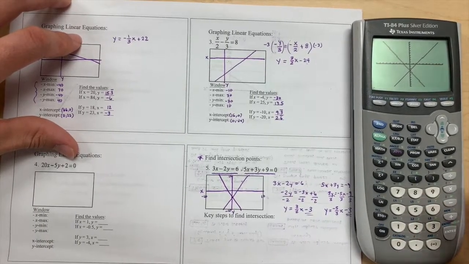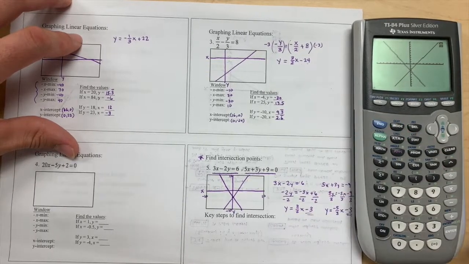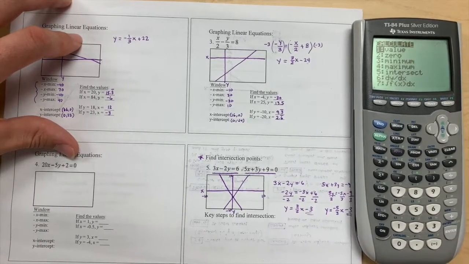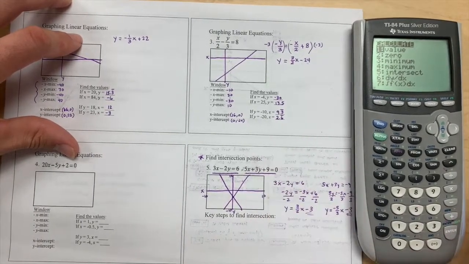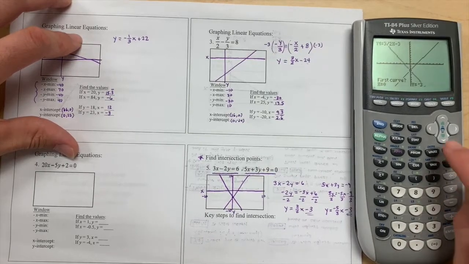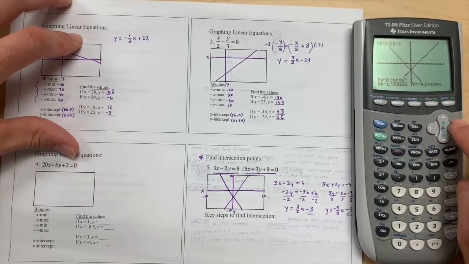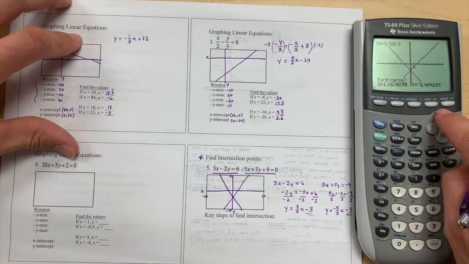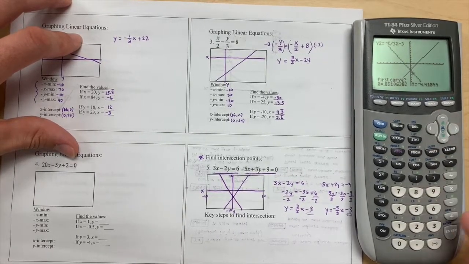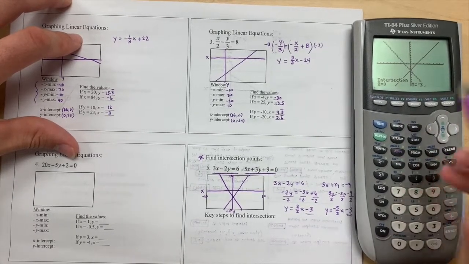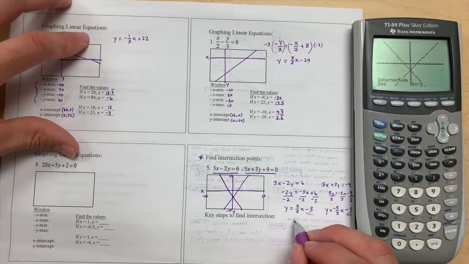Here's how we find the intersection. We go second, trace, intersect, just like you were doing with the finding the x values. Okay, so we go number 5. Notice left and right is giving me, I'm on the one function. If I press up or down, it jumps to the other one. I haven't marked any functions yet, but I'm going to do enter, enter, enter, and it tells us the intersection is at 0, negative 3.